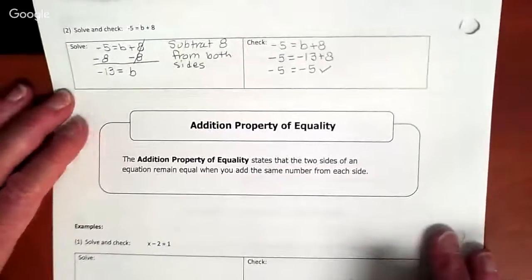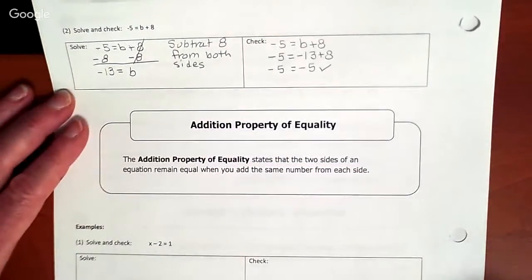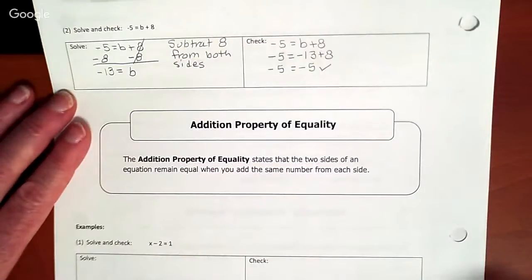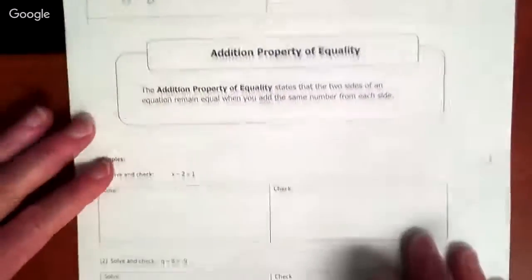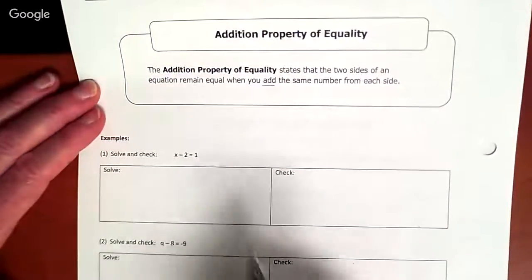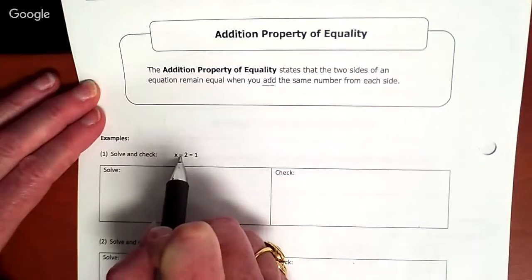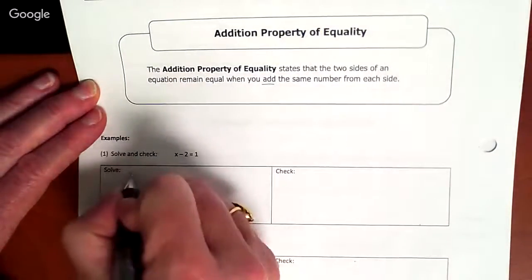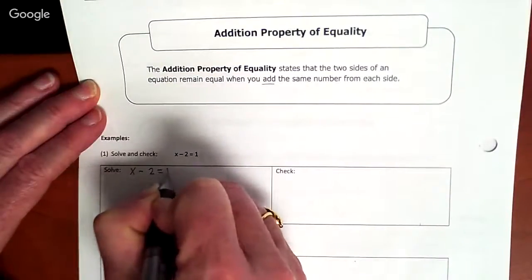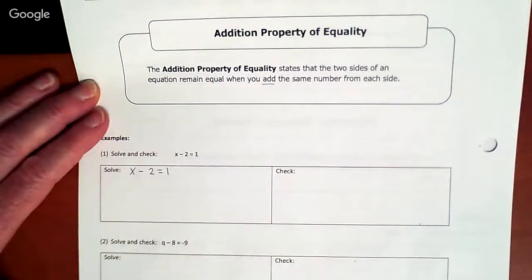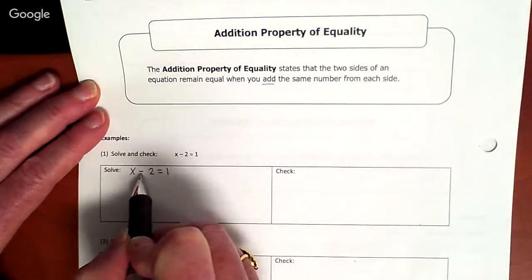Next, we have the addition property of equality. And that states that two sides of an equation remain equal when you add the same number to each side. So again, here we have a subtraction equation, and you can tell by the subtraction in the middle. So we have x minus 2 equals 1. So now, in order to solve this equation, we need to undo the subtraction or do the inverse operation.